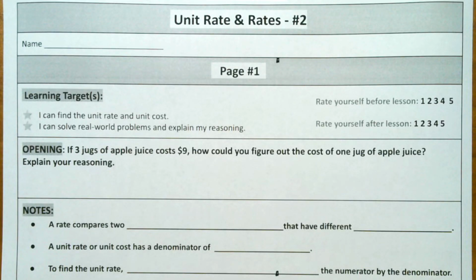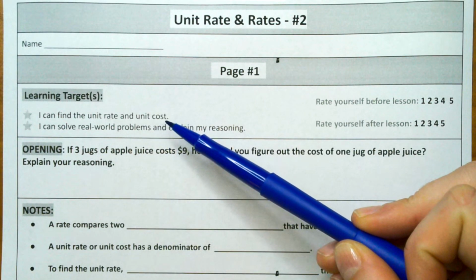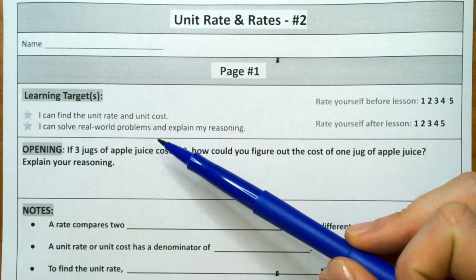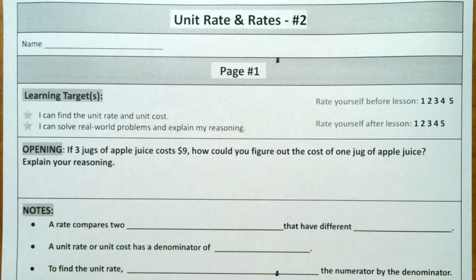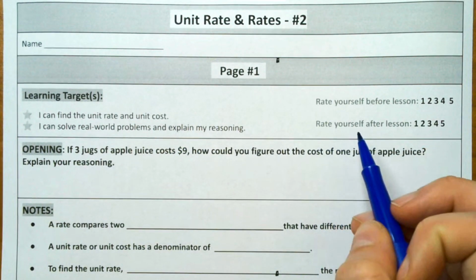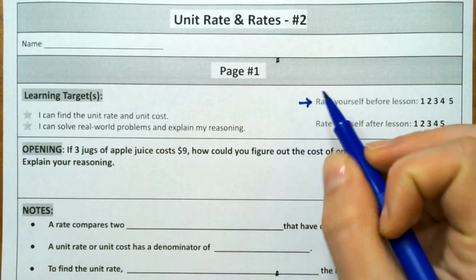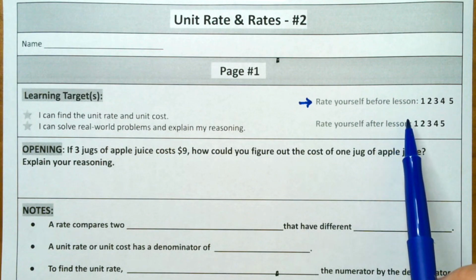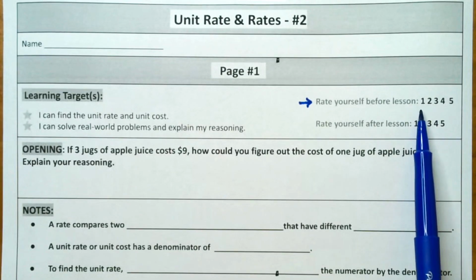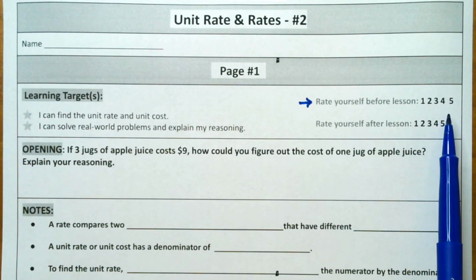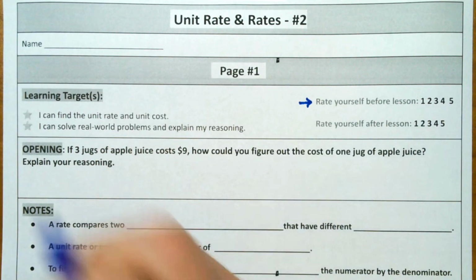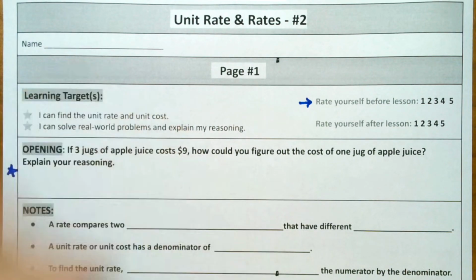Let's get started with our learning targets. Our learning targets today are I can find the unit rate and unit cost, and I can solve real-world problems and explain my reasoning. Go ahead and rate yourself on these learning targets before the lesson. Before we get some practice, how confident do you feel in these? 1 being the lowest, 5 being the highest. Once you're done rating yourself, pause the video and answer our opening problem.